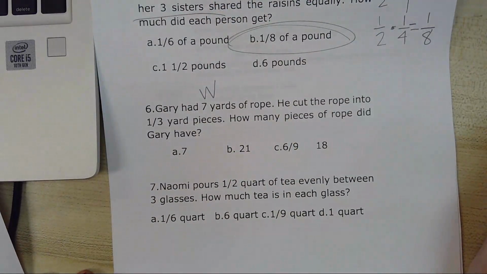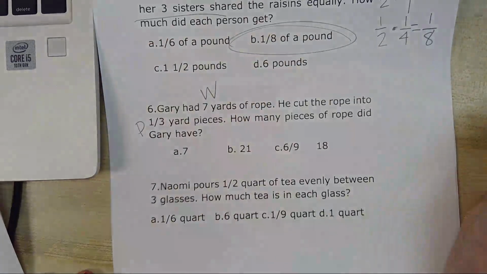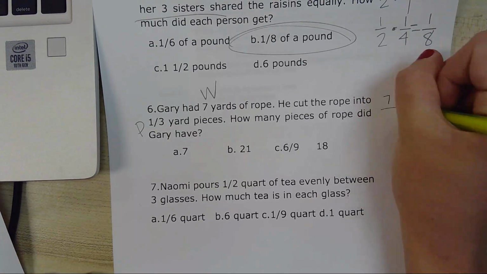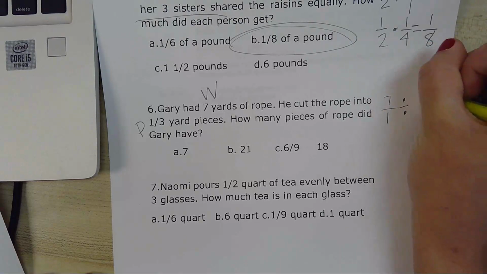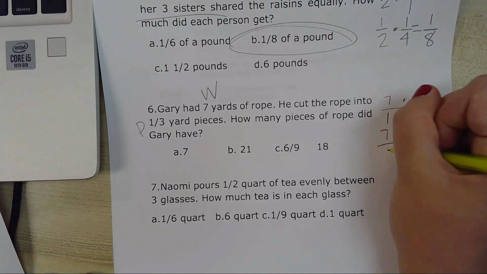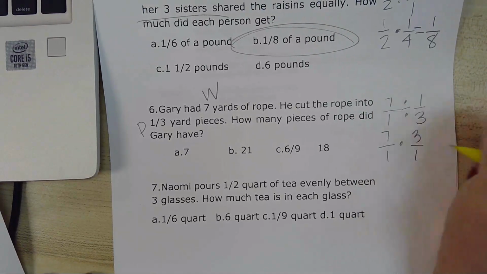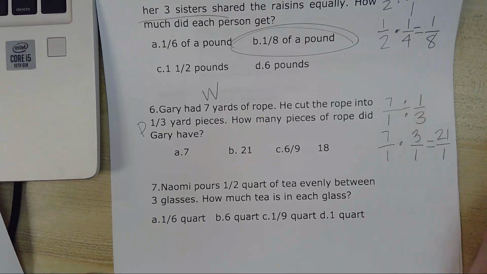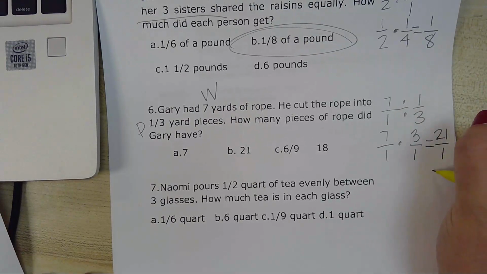What's my part? So what do I write? 7 over 1 divided by 1/3. What do I do now? And when I multiply straight across, what do I get? 21 over 1. And you divide that and you get 21.